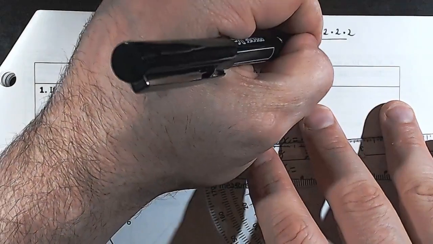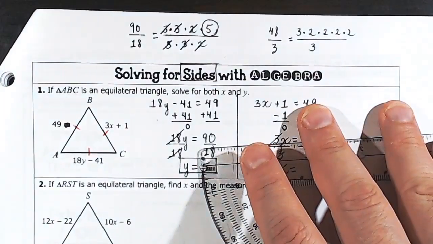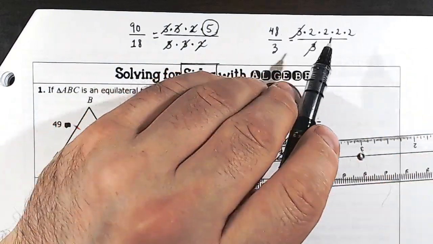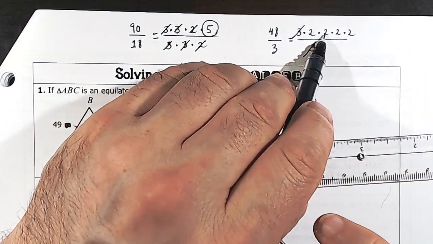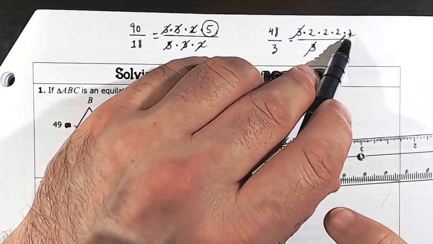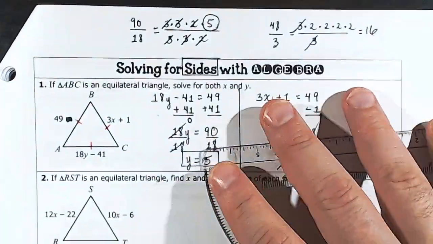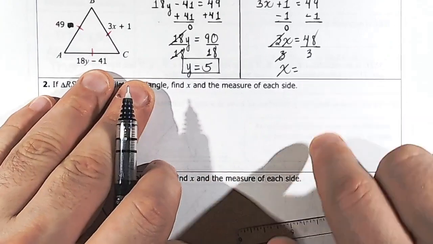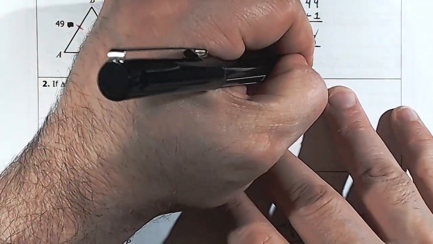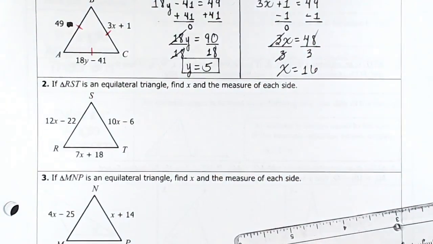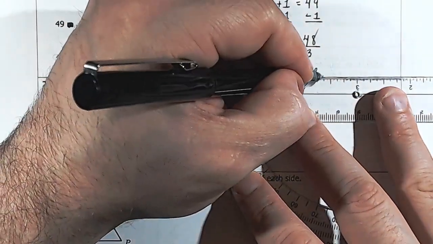And down here in the bottom, you'll write a 3. And the only thing that cancels up here are the 3's. So now you just have to multiply. 2 times 2 is 4. 4 times 2 is 8. 8 times 2 is 16. So this reduces down to 16. So that means 48 divided by 3 is 16. Okay, so x equals 16.